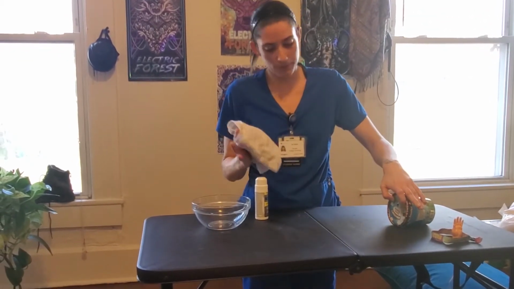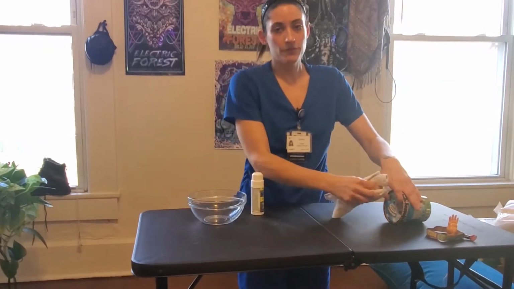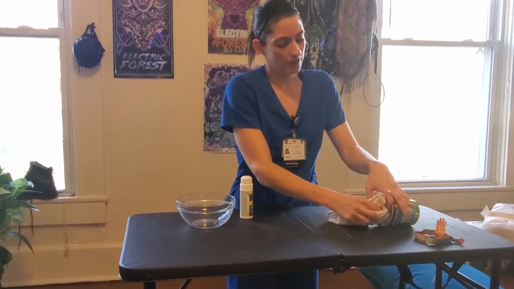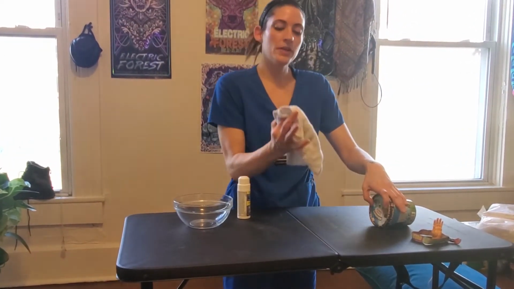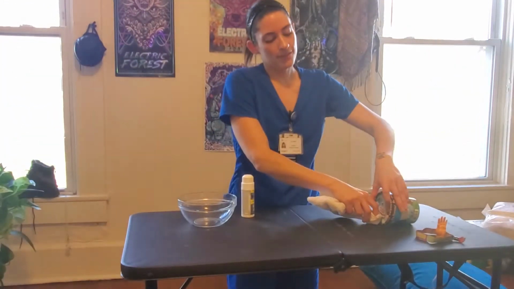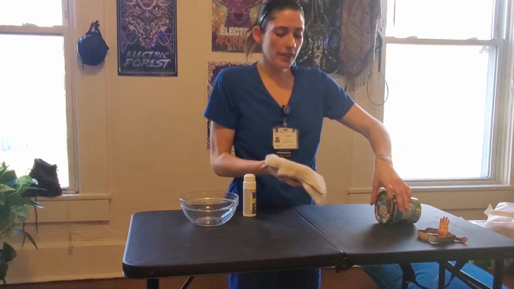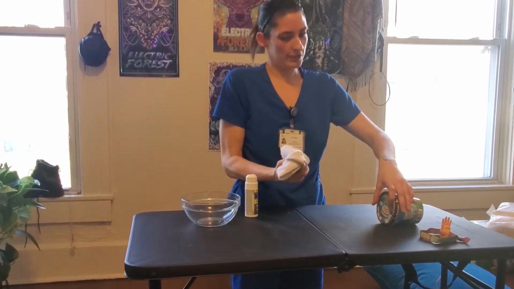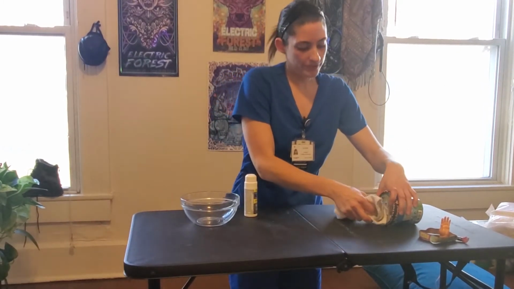I'm going to separate the labia. We're going to clean from the top to the bottom on the side of the labia farthest from me. Switch to a new side of the towel, clean from the top to the bottom on the side of the labia closest to me. And then we're going to clean from the top to the bottom, switching side of the towel, down the center of the urethra.